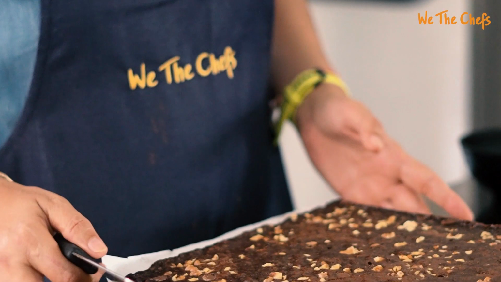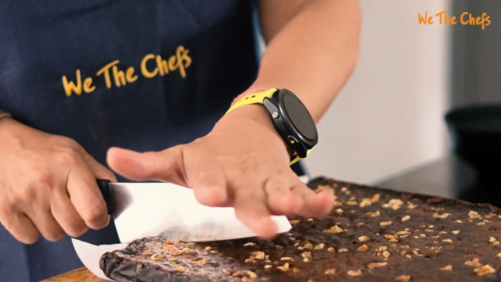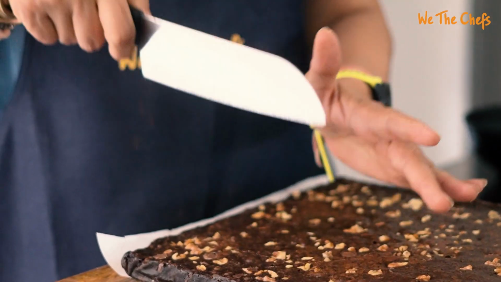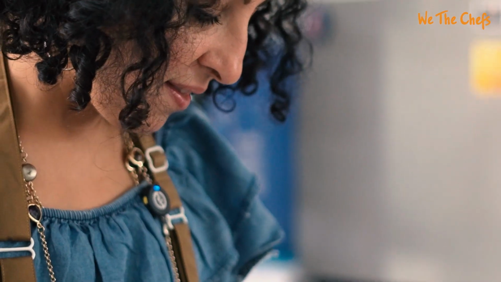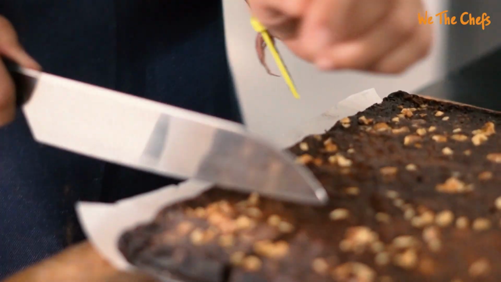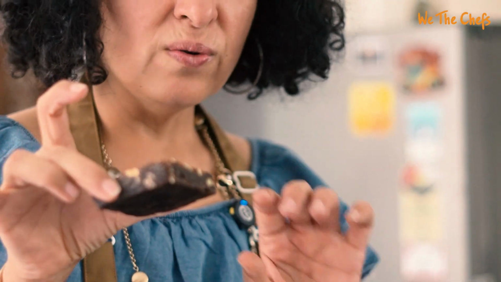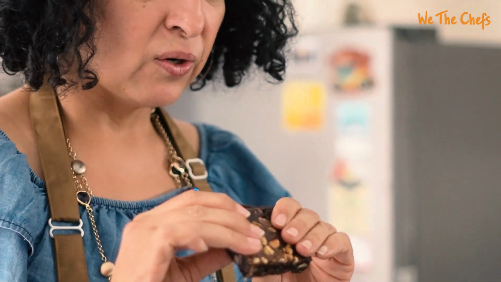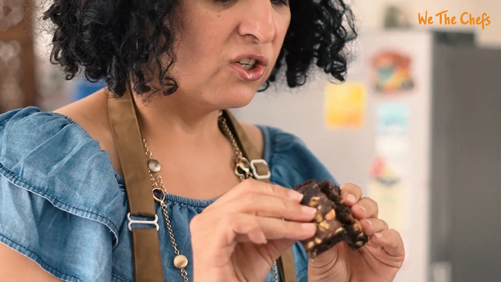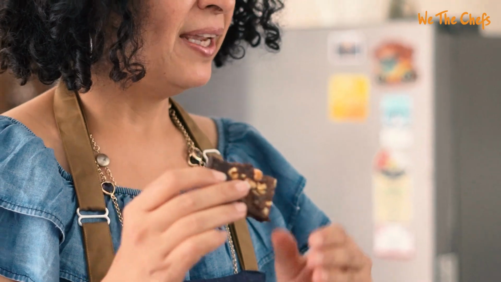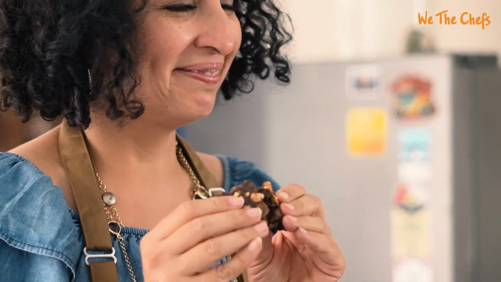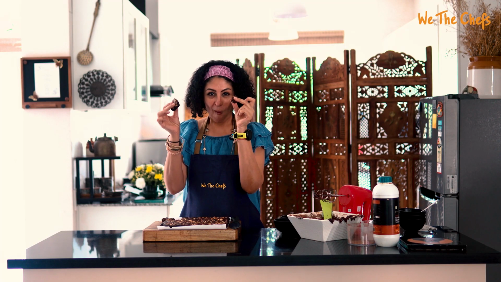All right, the brownies are out of the oven, cooled, and now we're going to cut them up just to show you the texture. Of these delights of heaven. There you go. The perfect brownies, fudgy, chewy, and if I may, I'm going to take a bite. Cheers.